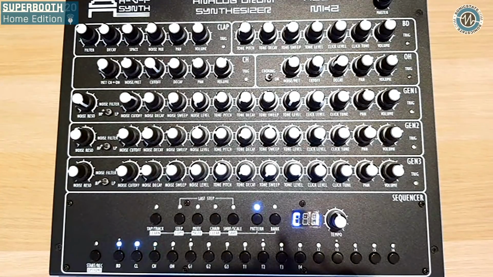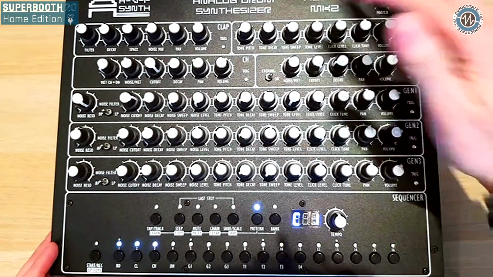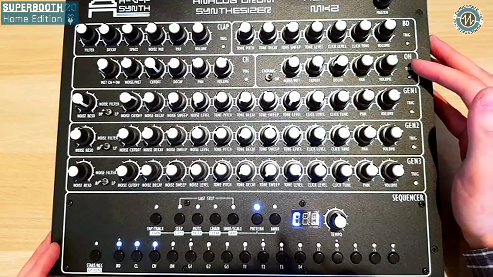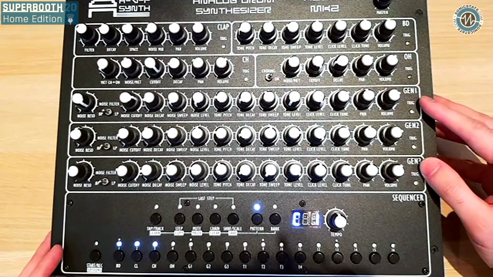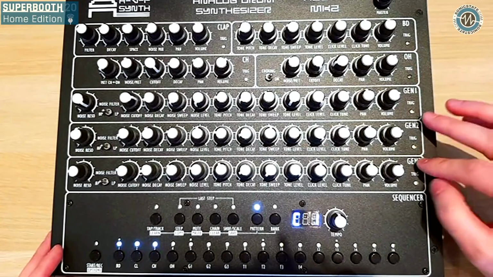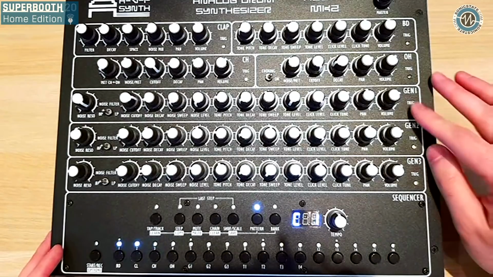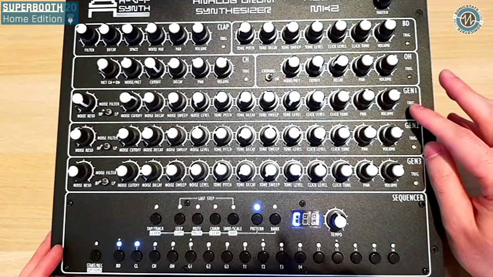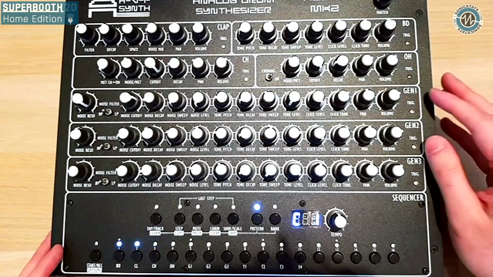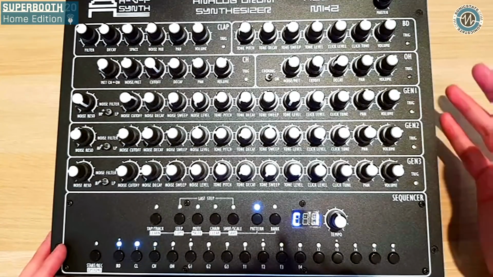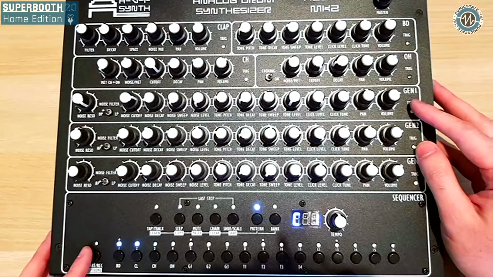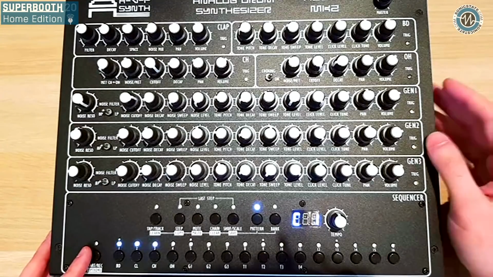It has 7 onboard sounds like the bass drum, the clap, open and closed hi-hats, and we have 3 generator sections which are quite similar in functions, but with which you can make quite a wide range of different sounds, from snares to toms and clicks to drony stuff.